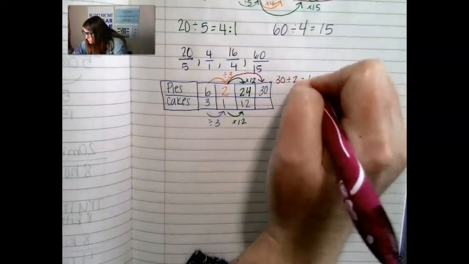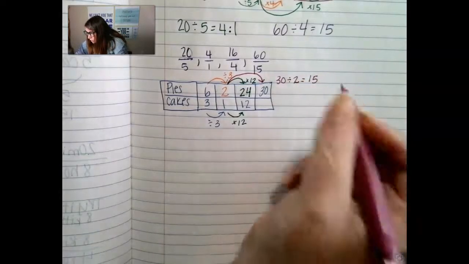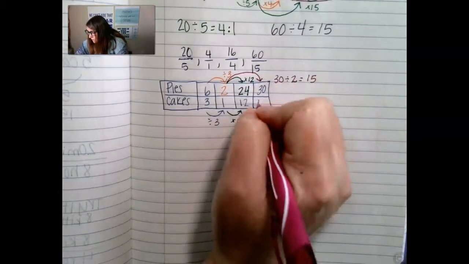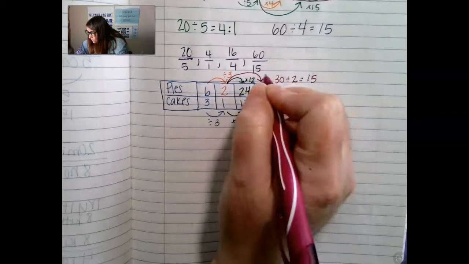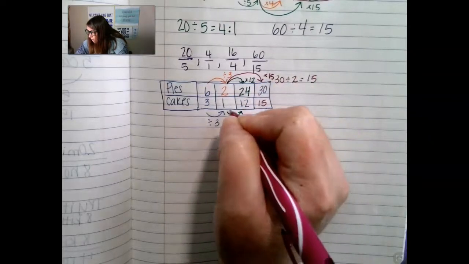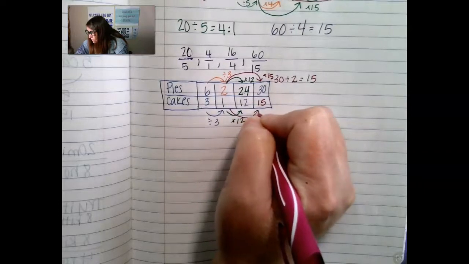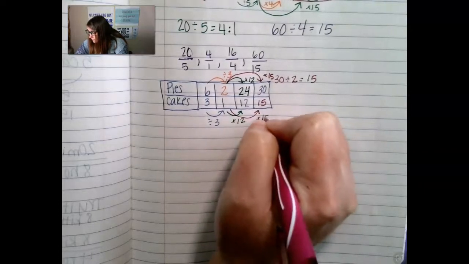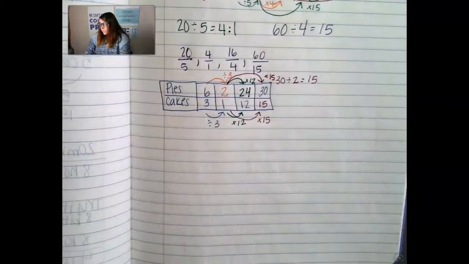Well, I know that's 15. Well, 15 double is 30. So I know now that I had to multiply by 15 to get the hole on the bottom filled out.